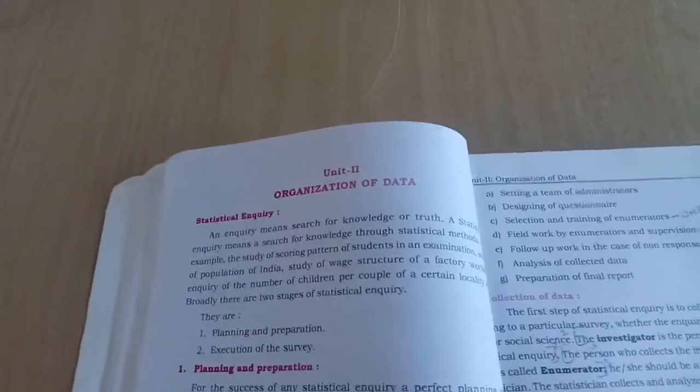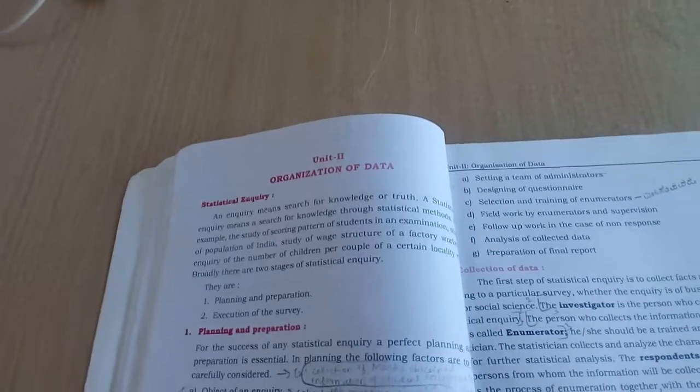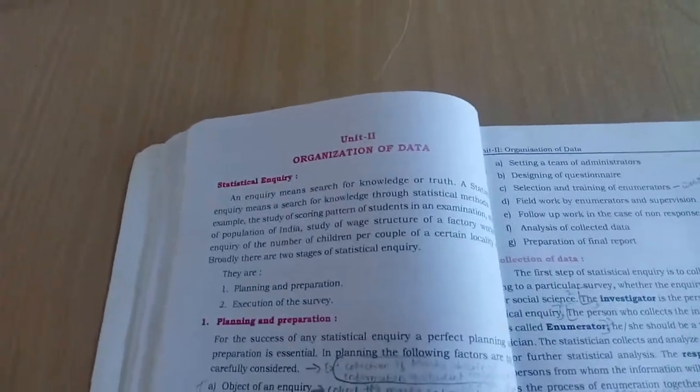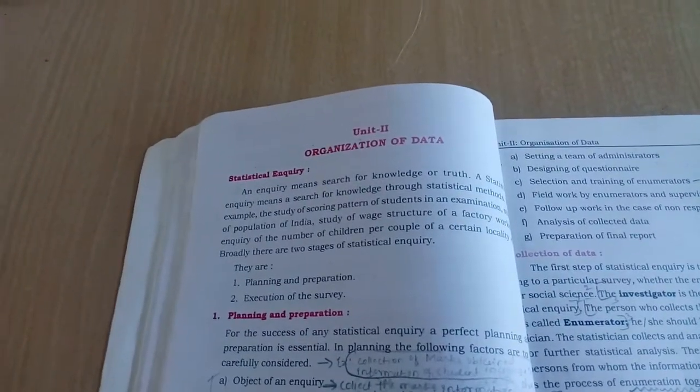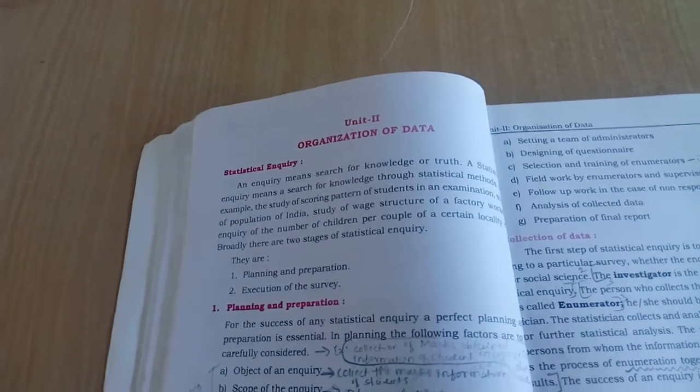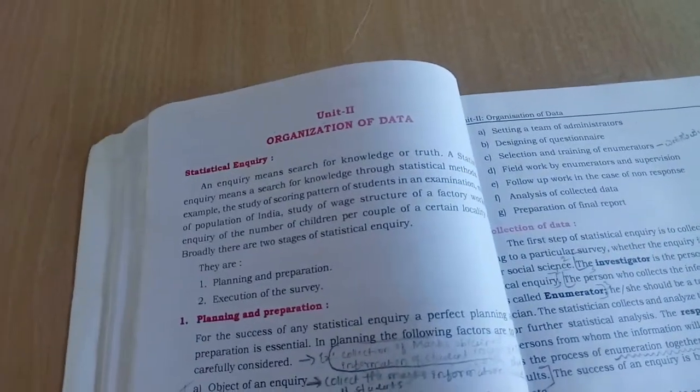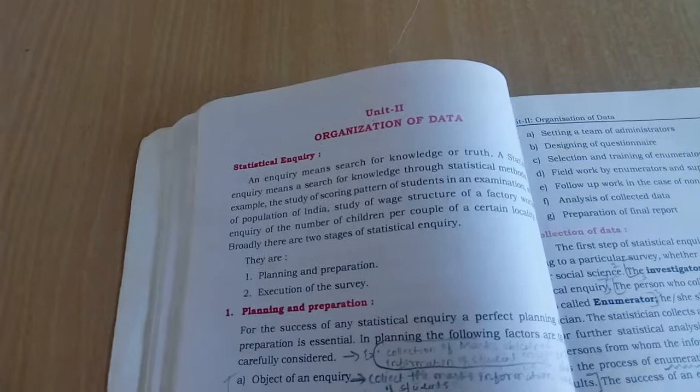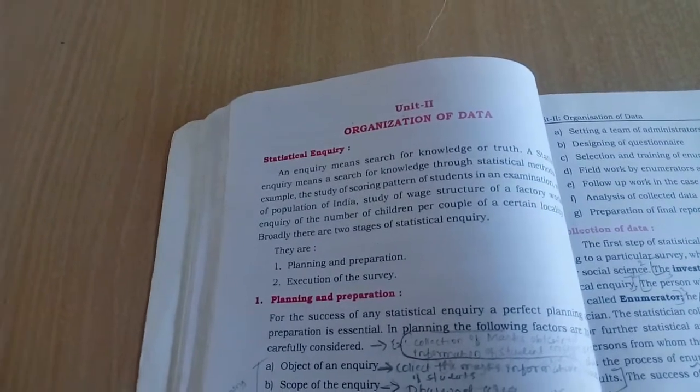Today in this class we are discussing the second chapter of your syllabus. Before going to discuss the second chapter of your syllabus, what is the importance of this second chapter? First, I would like to say.